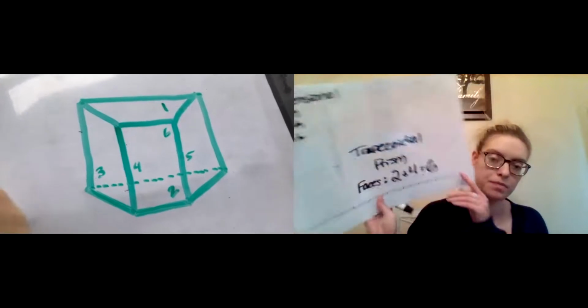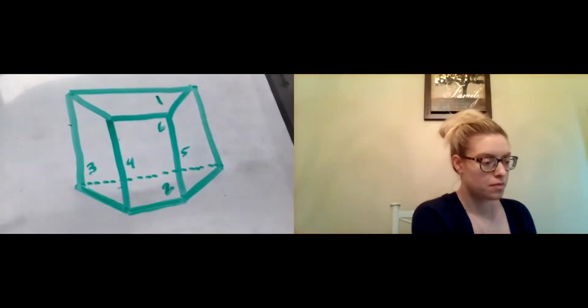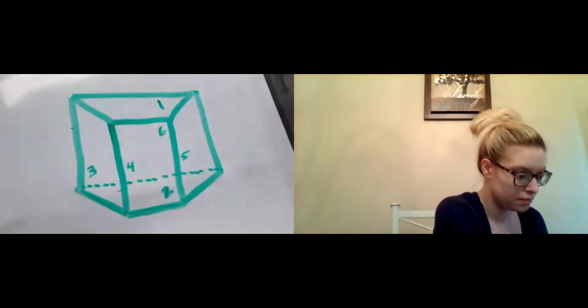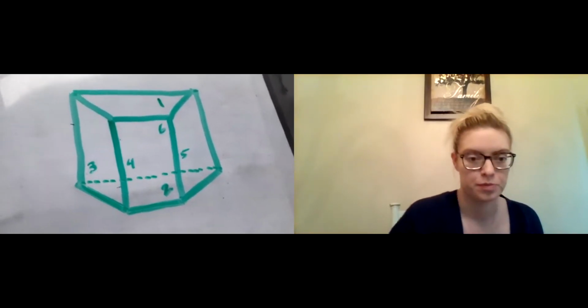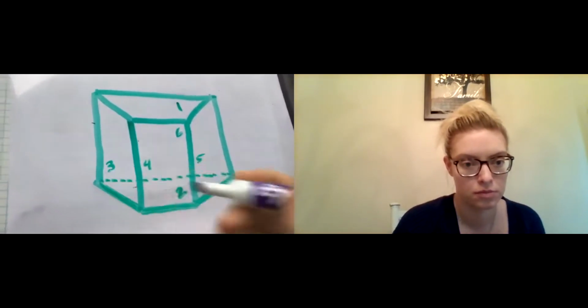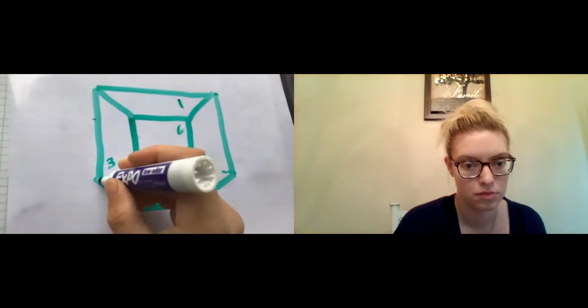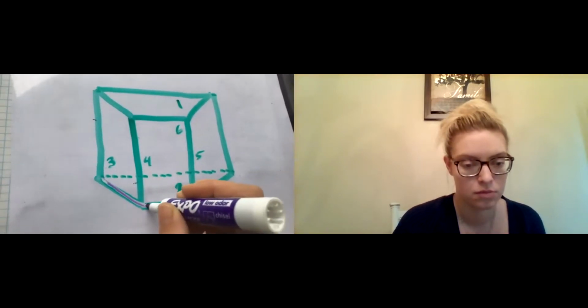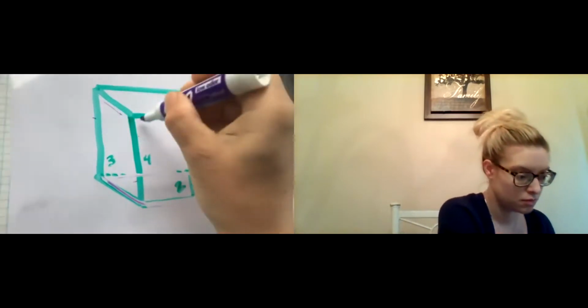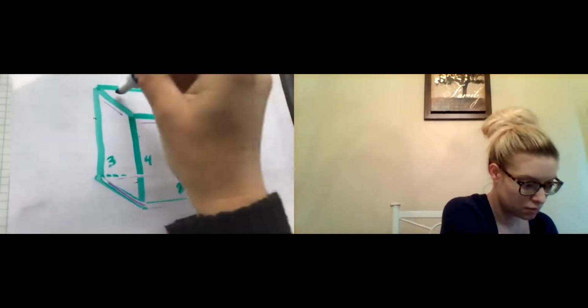Okay. Then I'm going to go ahead and count up my edges, okay? So I know that each of my bases has 4 edges because the bases are quadrilaterals, they're trapezoids. But sometimes as you're getting used to it, it doesn't even hurt to just go in and trace it. 1, 2, 3, 4. So I've got 4 there. And then another 4 for this base.